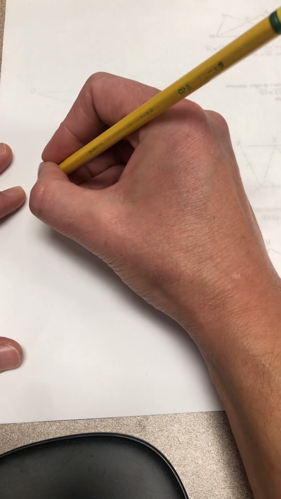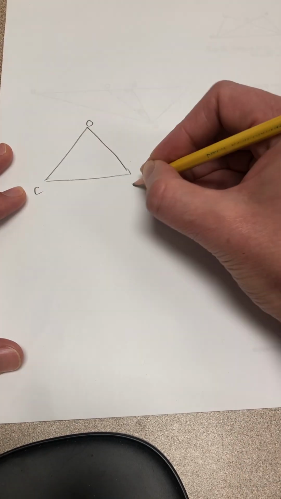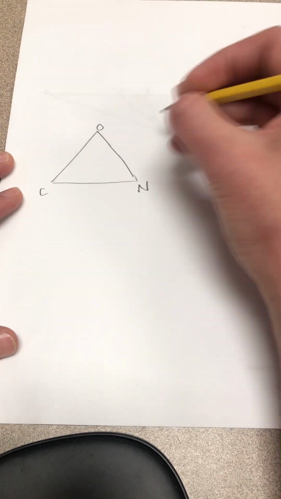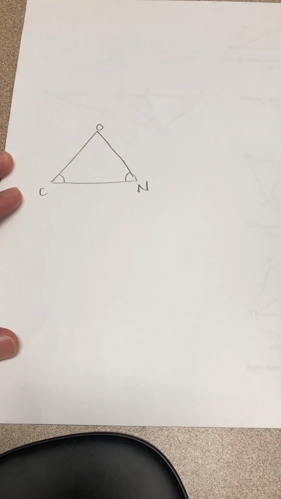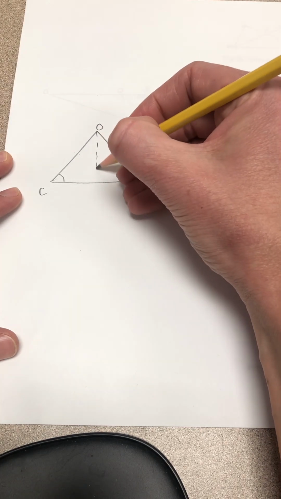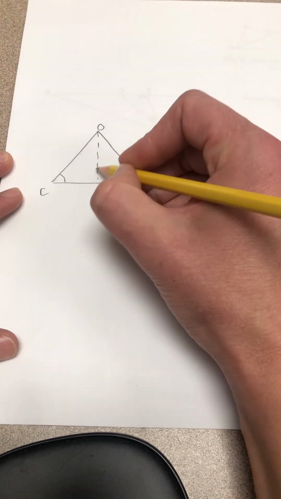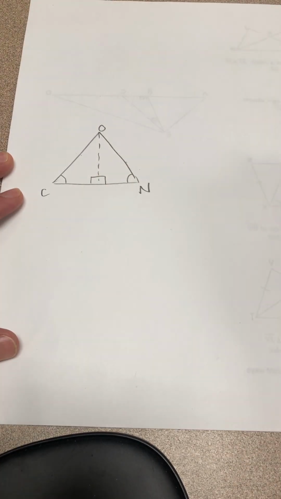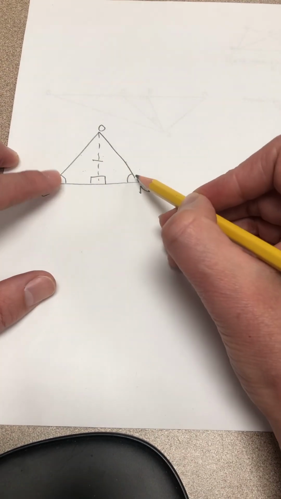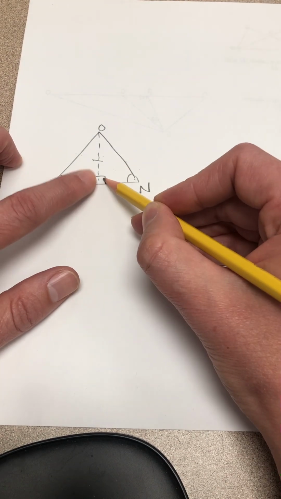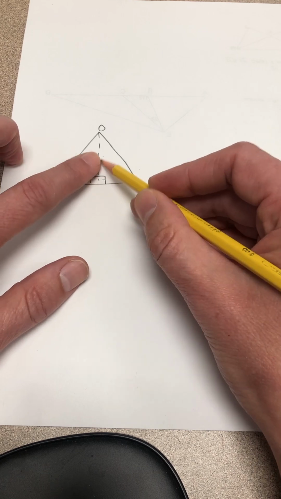But the converse, we'll call it CON for converse. Isn't that clever? The converse is saying, what if I know two angles match? Could I prove these two sides match? That's really what the converse is saying. Well, I can still draw this by reason of "shut up." I can make it perpendicular. Would you agree that these two triangles have to match? We have the given. We have the definition of perpendicularity. We have the reflexive.